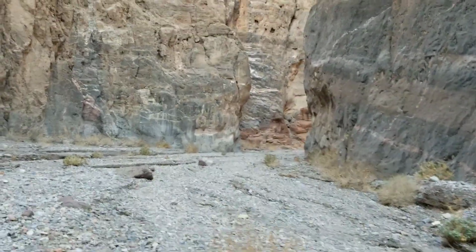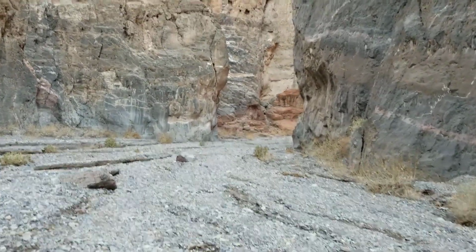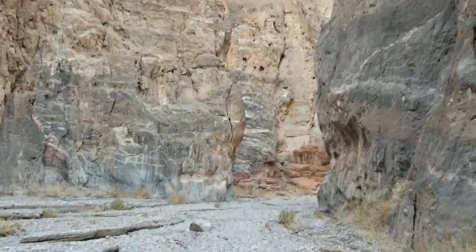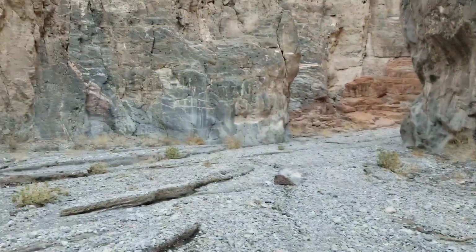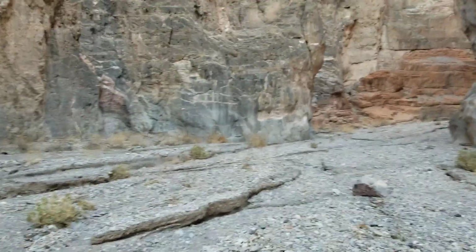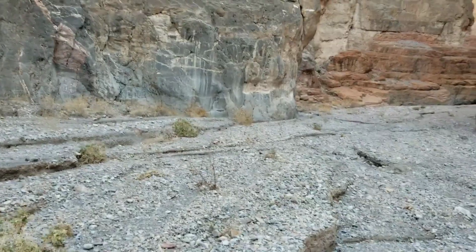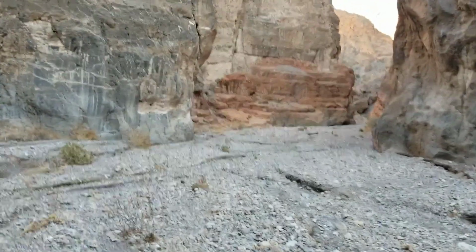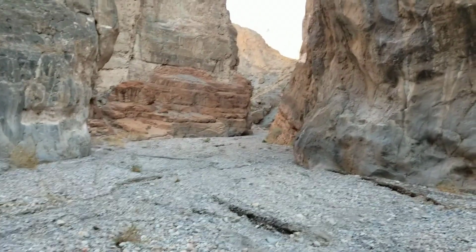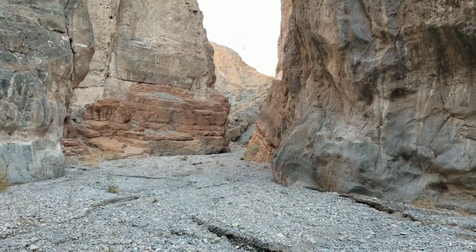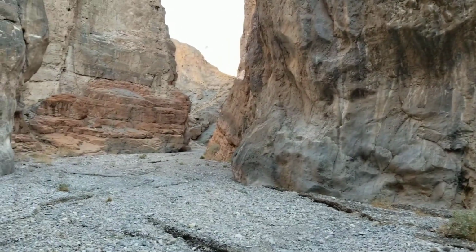You see the canyon winds around here. How beautiful. Look at these walls. It just draws you in. You want to see what's around the next turn. And let's take a look here.